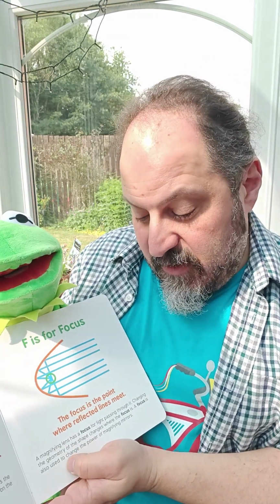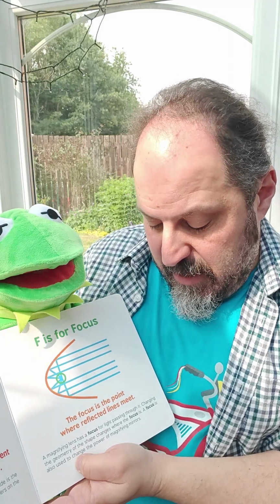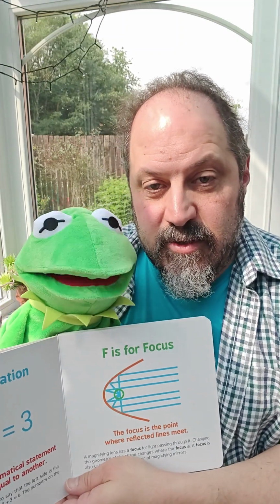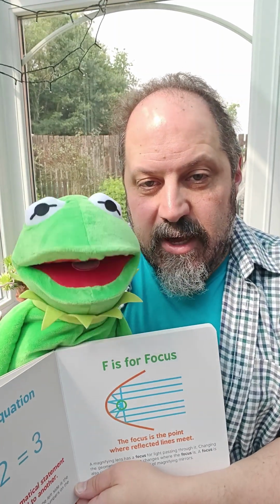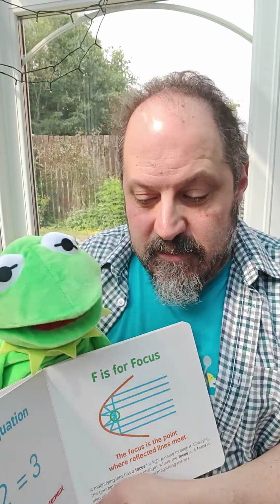A focus is also used to change the power of magnifying mirrors. You can use this for solar power. You can use this to increase the size of text when you're looking through a magnifying glass. And there's all sorts of other uses for it. But generally speaking, we covered this in optical physics, and you can see that video another time. You should go back and watch it again, this time with Ronan. Okay, let's move on, shall we?